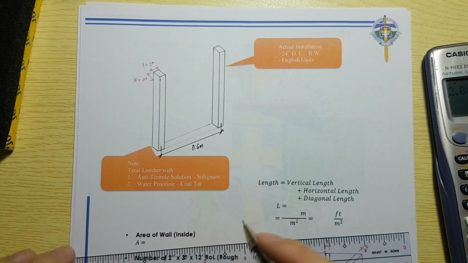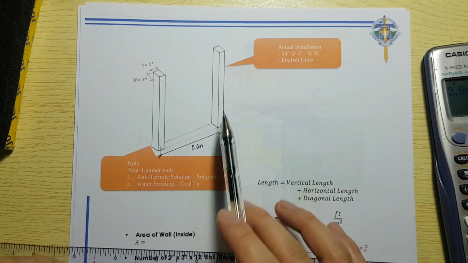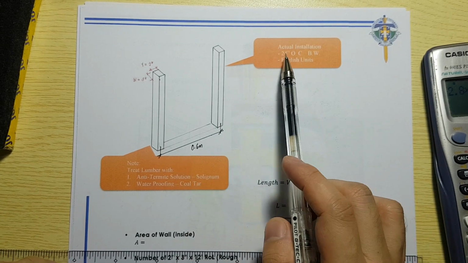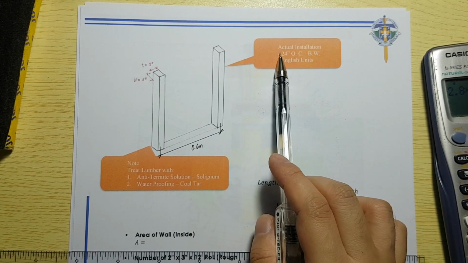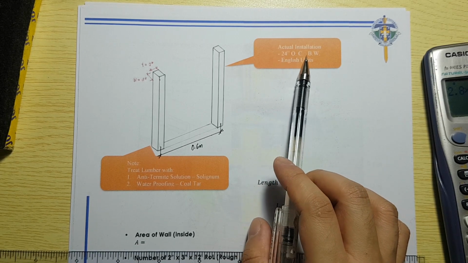But in actual practice or in actual installation, we do not use the SI system. What we use is the English system, so we use inches. So 24 inches on center, both ways.